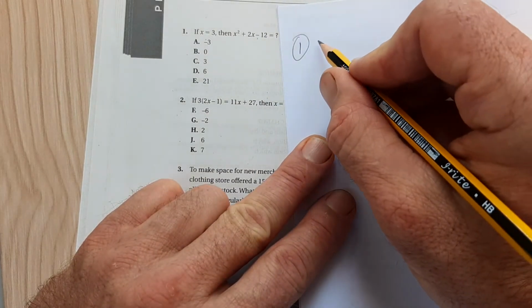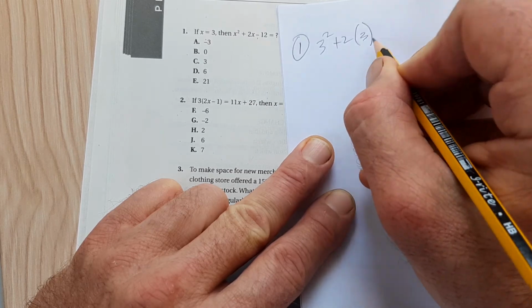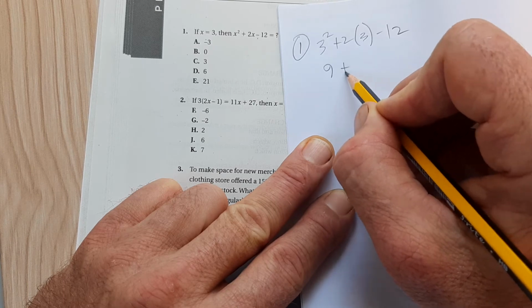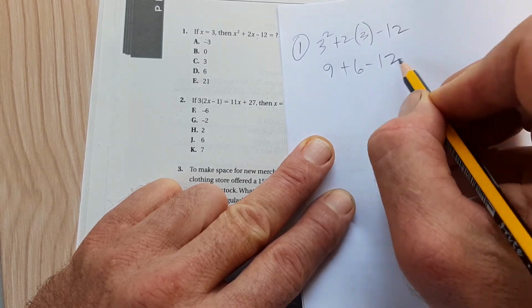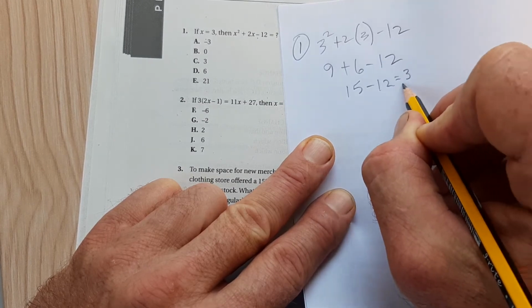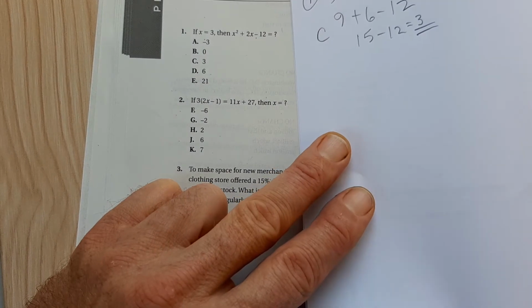So we go 3 squared plus 2 times 3 minus 12. That's 9 plus 6 minus 12. That's 15 minus 12. I get 3. I hope you got 3. The answer is C. Okay. Number 2.